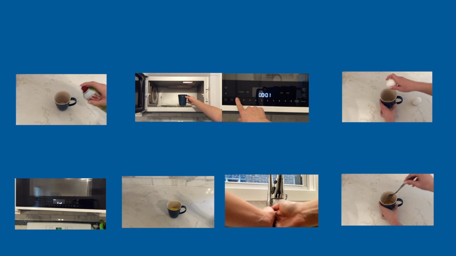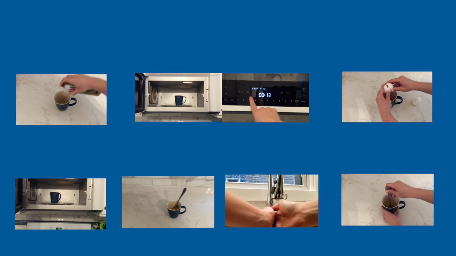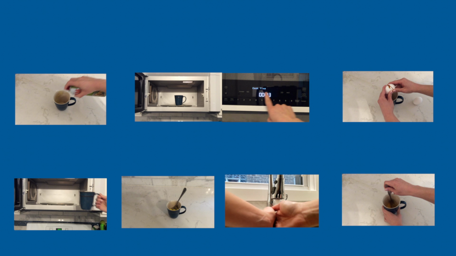Here are all of the instructions we need to follow to make scrambled eggs in a mug. But look, the steps are out of order. It's your job to put all 7 steps back in order.